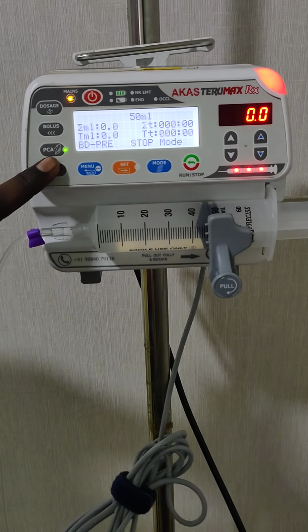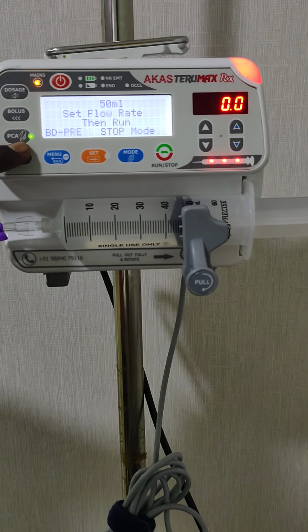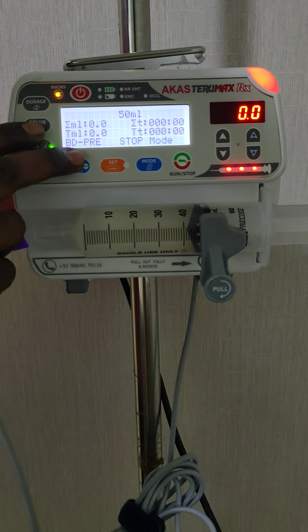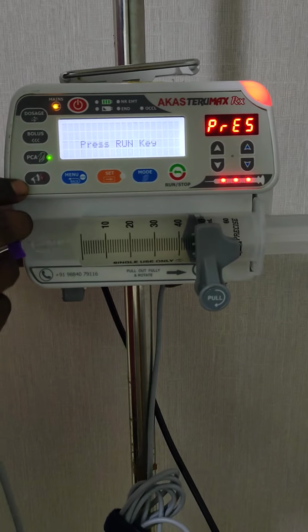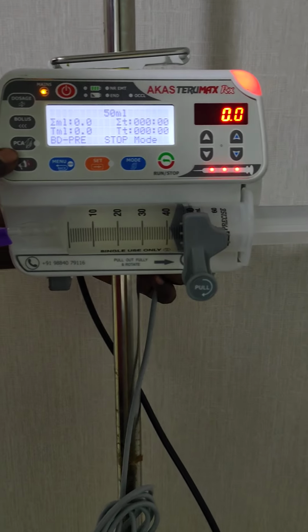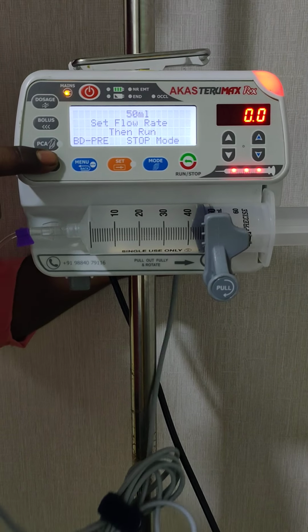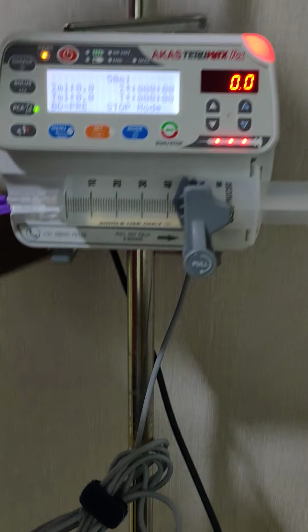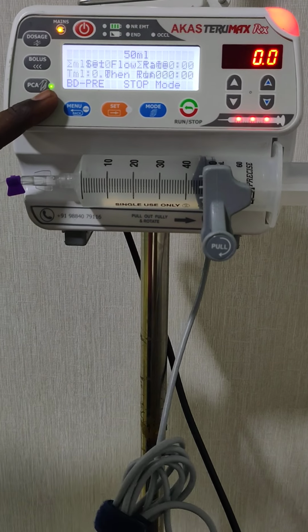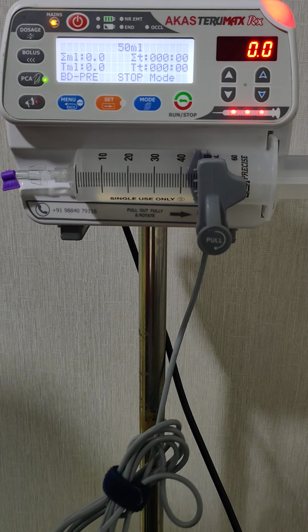While turning on the machine, you can confirm that the PCA has connected. Once the PCA is connected, only then will this LED glow. See, now I am removing the PCA again. Without the PCA switch the LED does not glow, that is, the PCA is not operable. Now I am inserting the PCA. Now it is enabled. Now we can see how to set the PCA parameters.